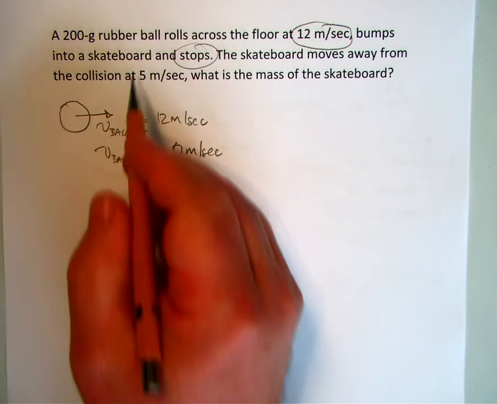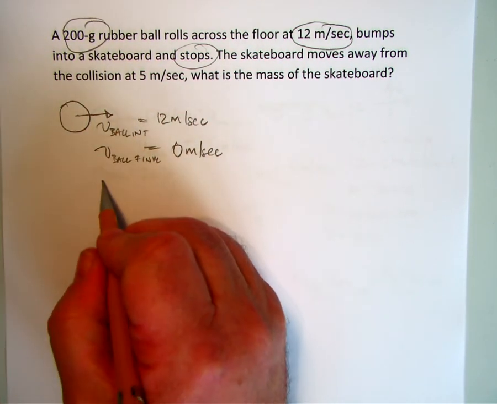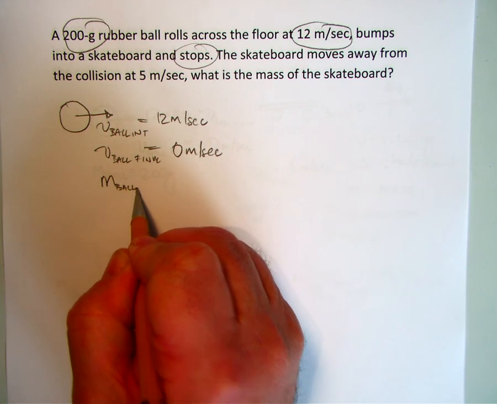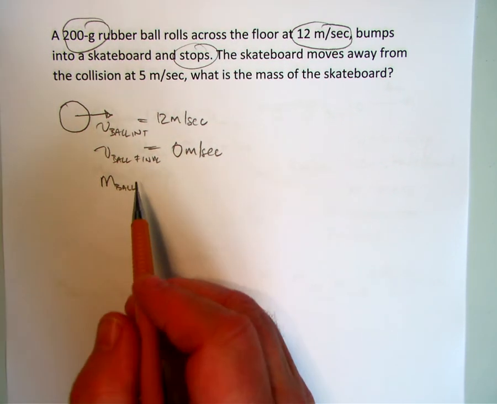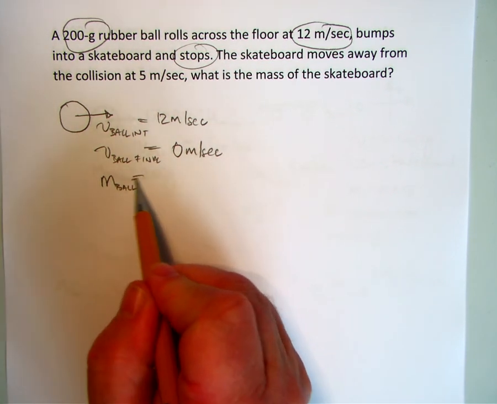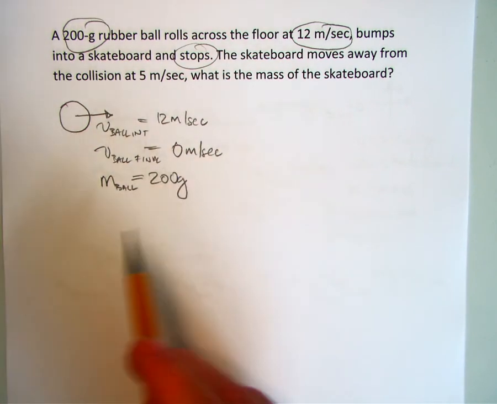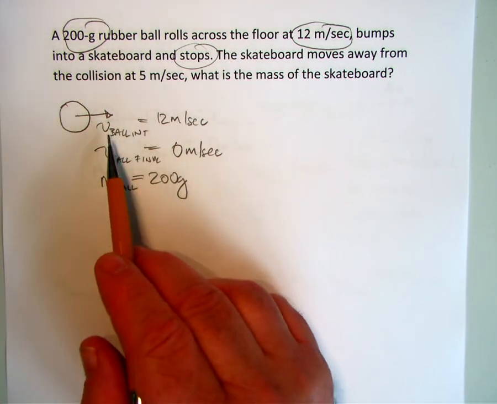And that ball, we're told, has a mass of 200 grams. So for the mass of the ball, do we have to put final or initial here? Actually, no, because the mass of the ball is not going to change due to a collision. So it's just 200 grams. Now we have a drawing started. We've begun to define some terms.